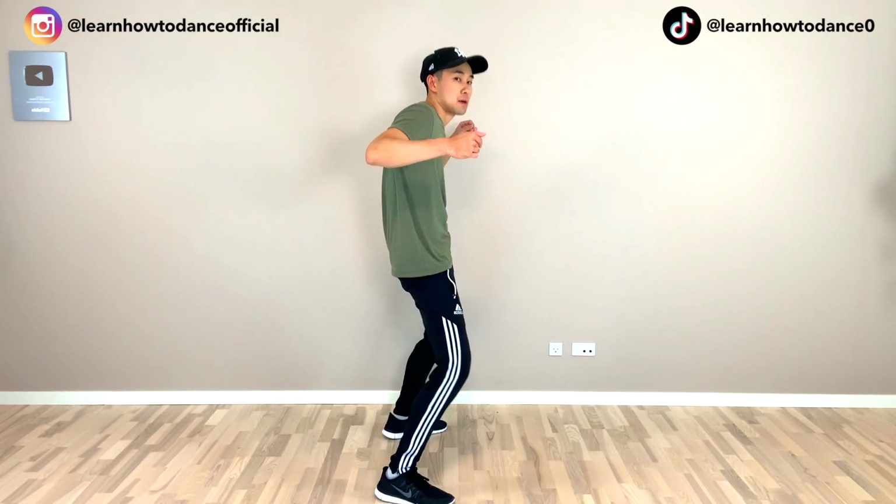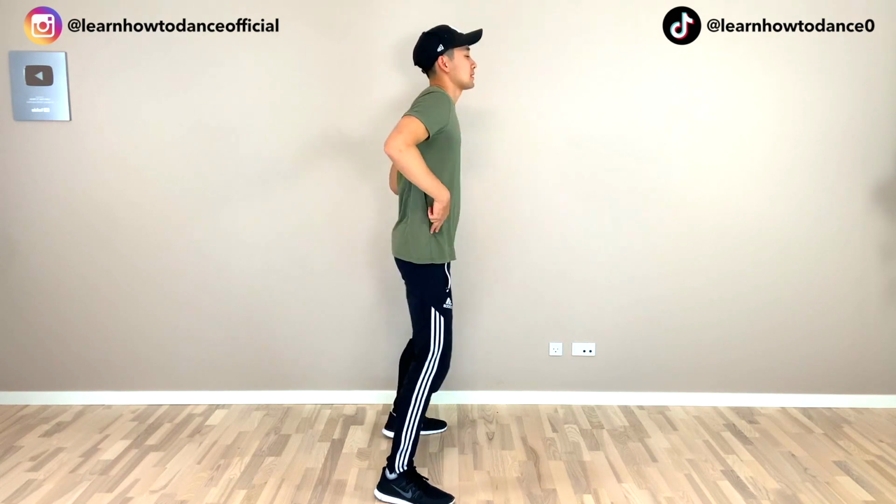Now, if you want to make it more interesting to look at, you can add this with the hips. Yeah, so you're doing a kind of a bounce. Let me just show it from the side. So you're doing bounce and bounce and bounce and bounce.